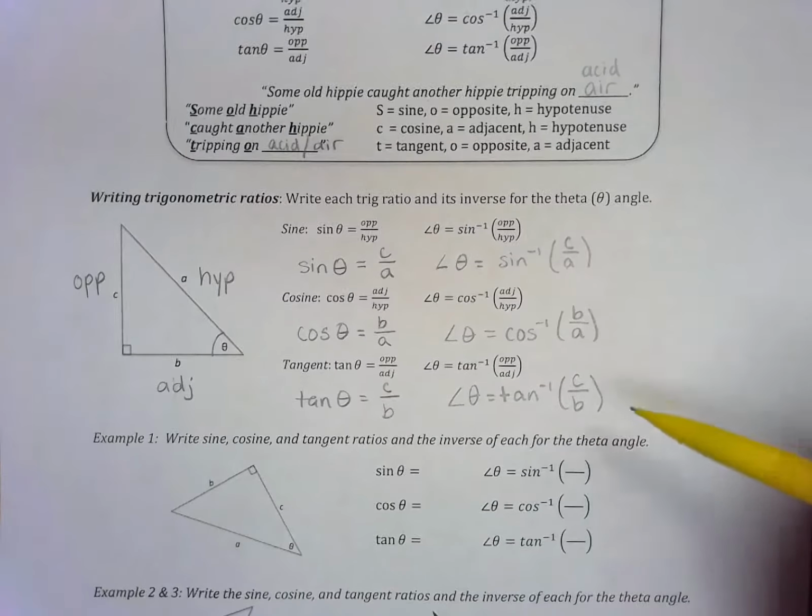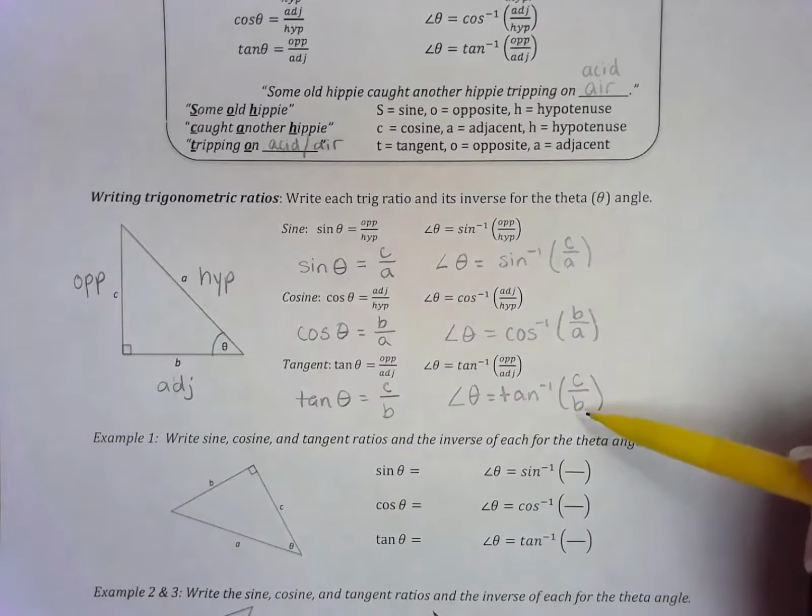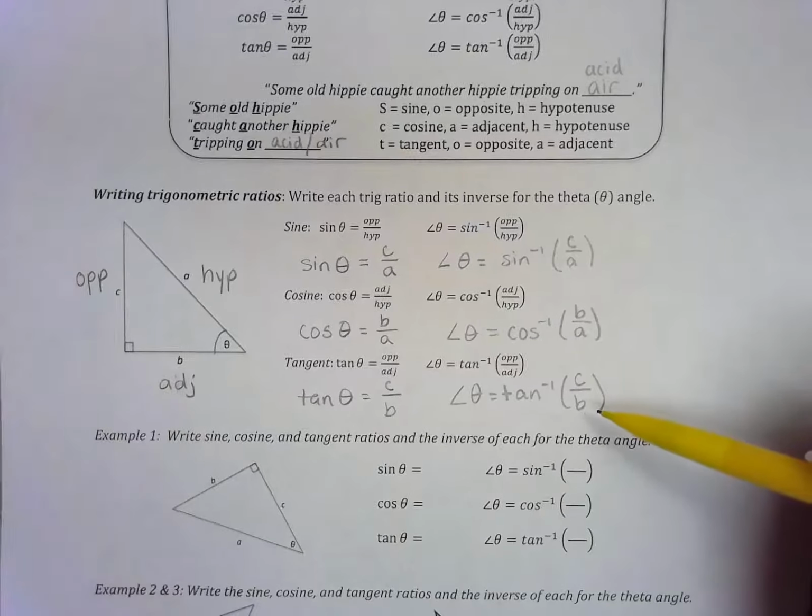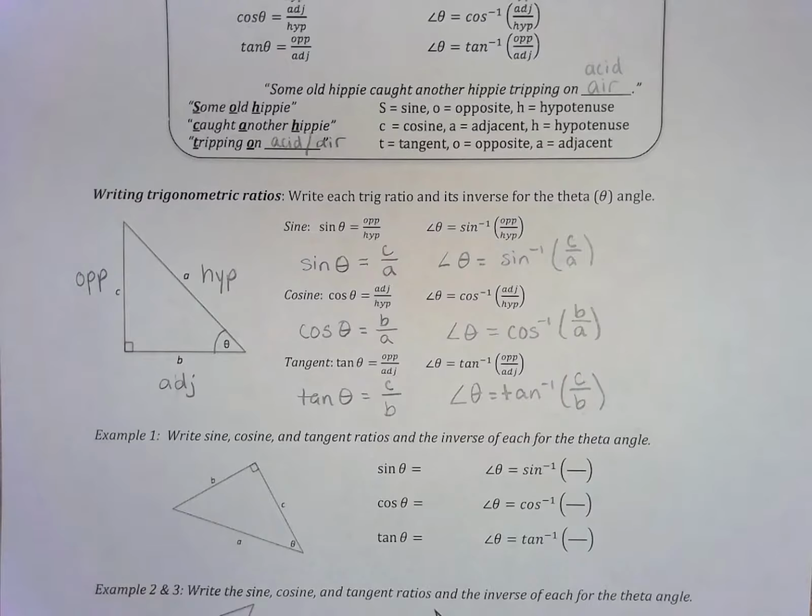So once again, if we knew those measurements of the triangle, we could find the angle. And we'll do that in later examples.